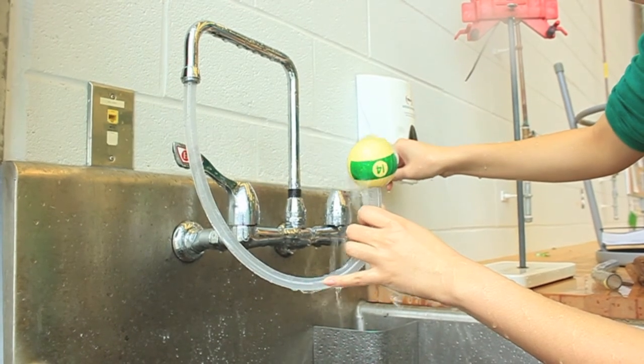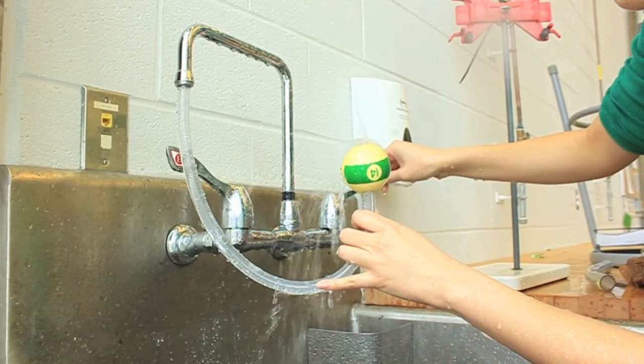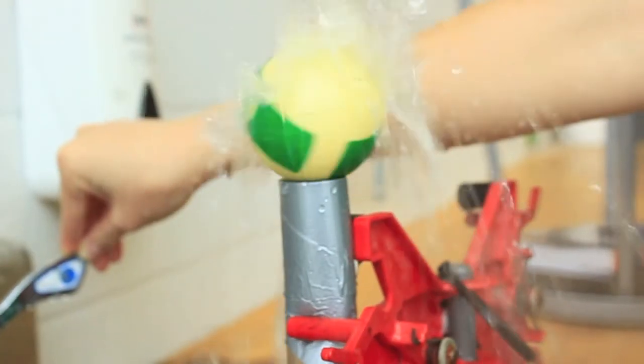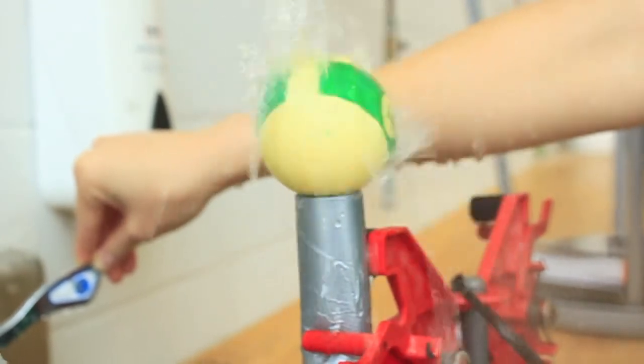In this example, we have a pool ball sitting on a pipe. You can see that the cross-sectional area of the pipe is too small for the weight of the ball, and the ball does not spin. Now the pipe has a larger cross-sectional area, and the ball is successfully held up and spins.